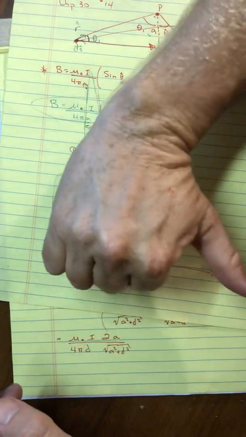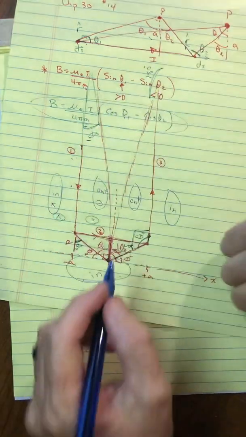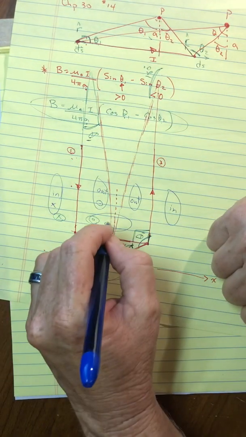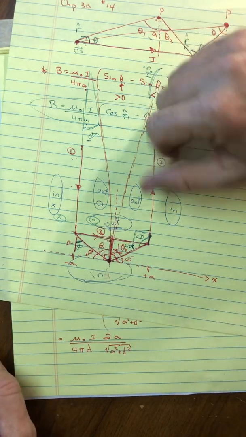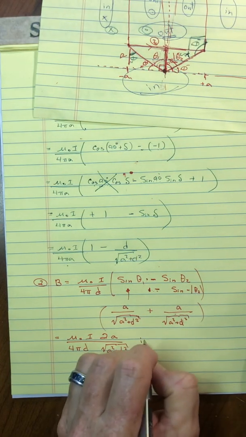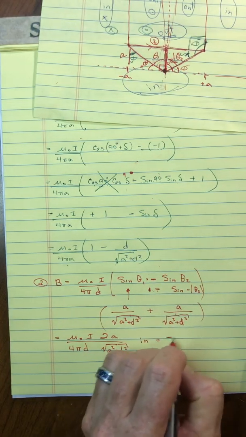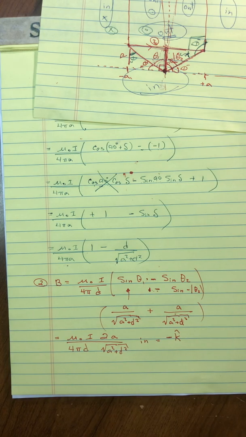My fingers go in, and then the fingers wrap around, and my fingers come out. Okay, but it's going in. And so I would have to say in, or if you like, negative k hat.